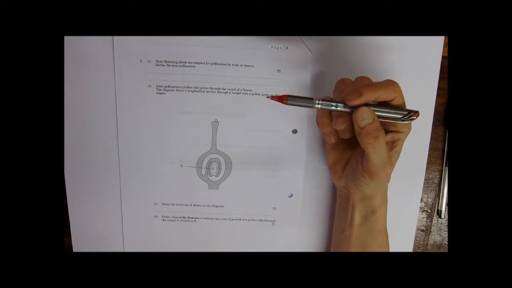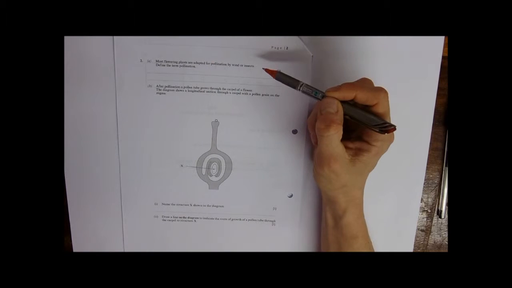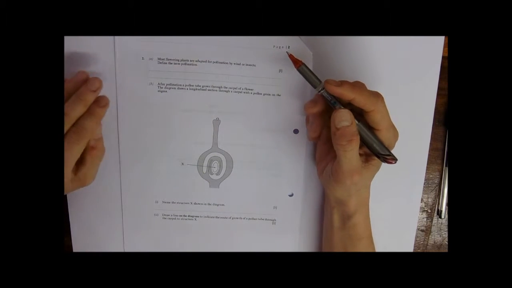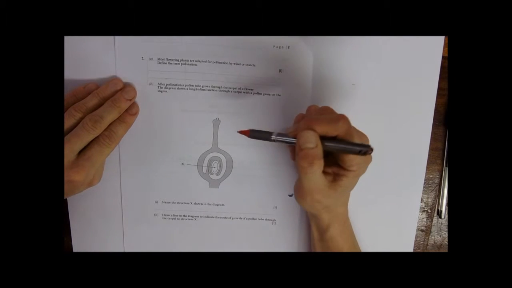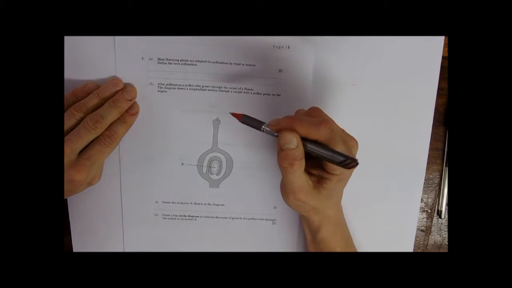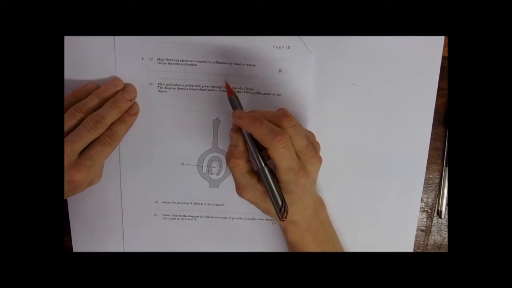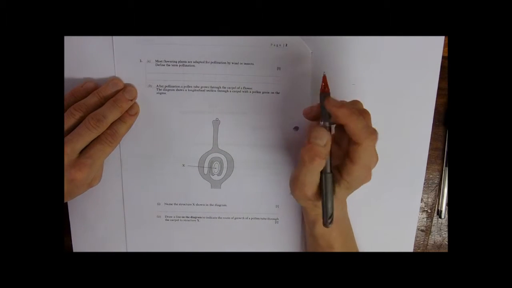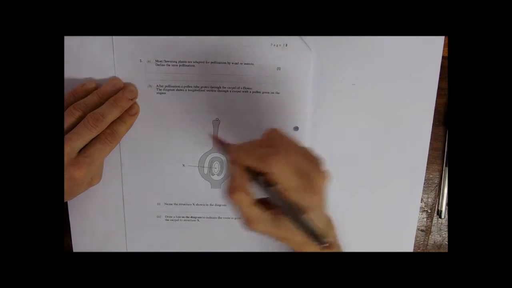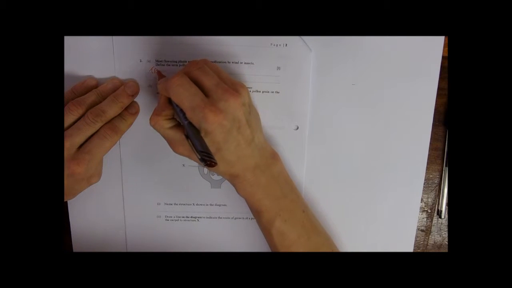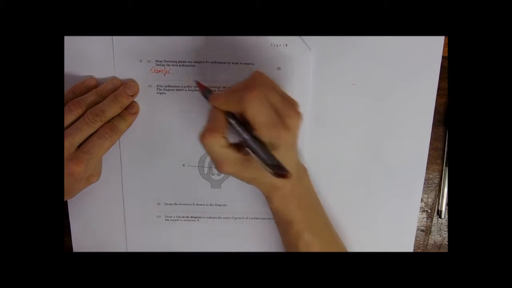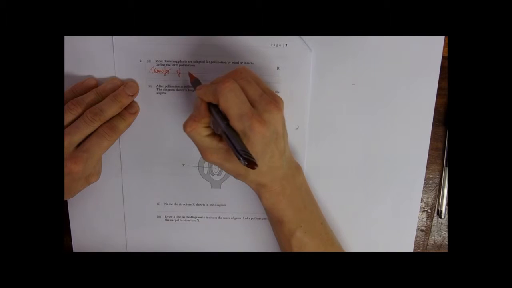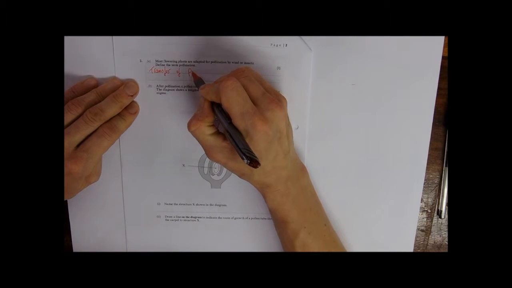Most flowering plants are adapted for pollination by wind or insects. Okay, we know that. Define pollination. So we suggested it was the transfer of something in the male to something in the female. So we just need to get those three things right. It's going to be pollination, so it's the transfer of the pollen.